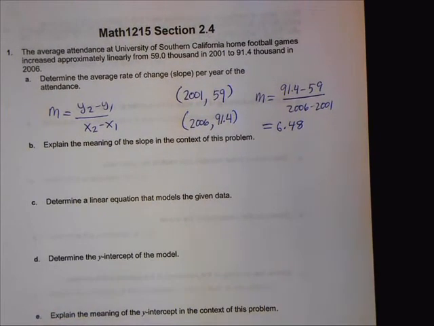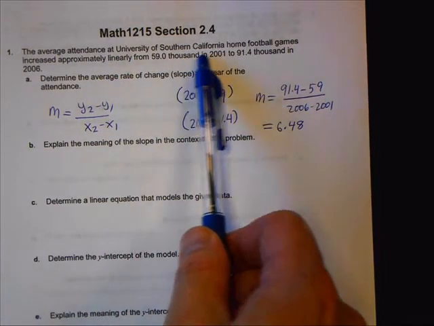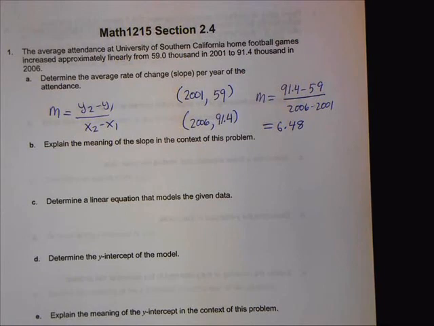Part B. Explain the meaning of the slope in the context of this problem. What do I mean by that? I want you to tell me something about average rate of change in terms of attendance in years. A lot of people will say the slope is positive, the line is going up. Is that true? Yes, true, but it's not really the answer I want. What does this number, 6.48, have to do with people attending the football games? It's how much more is going up each year.